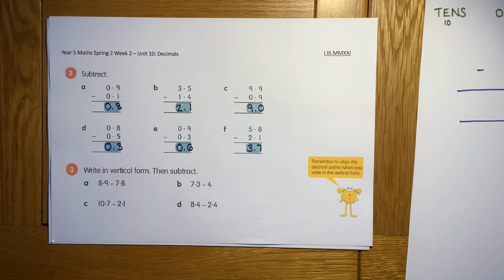Right, there are my answers then. So there was no regrouping to be done there. It was just straightforward subtracting. So hopefully your answers matched mine there.